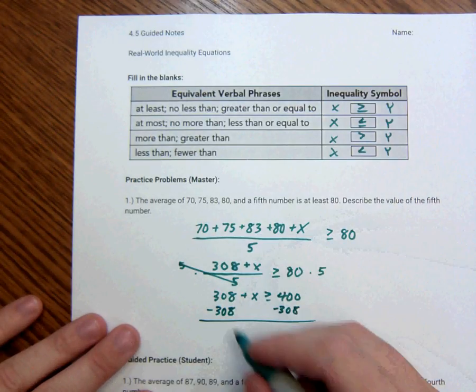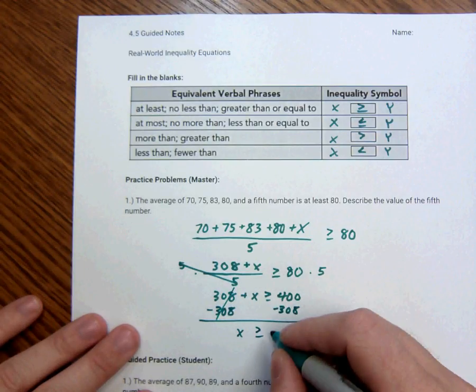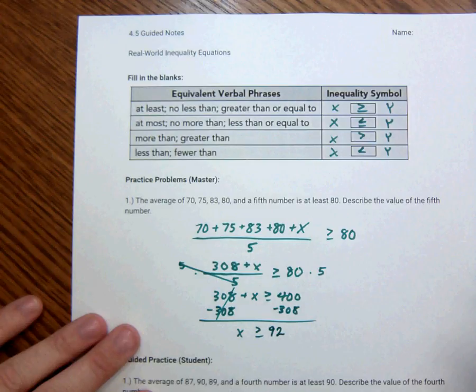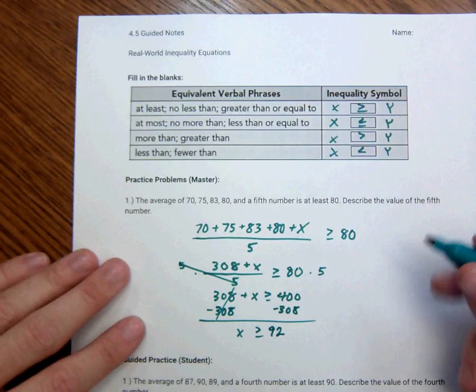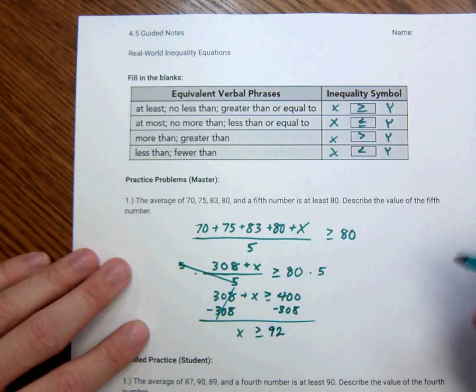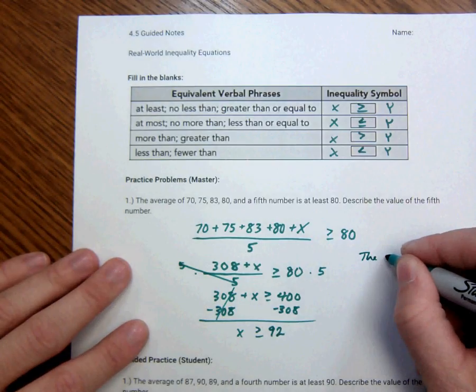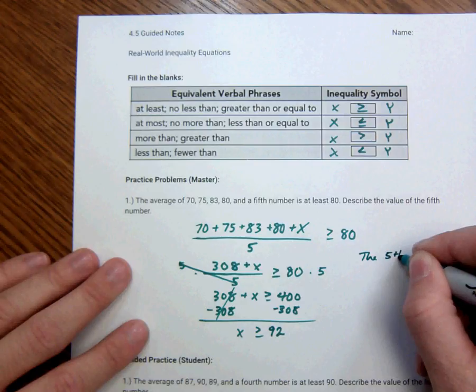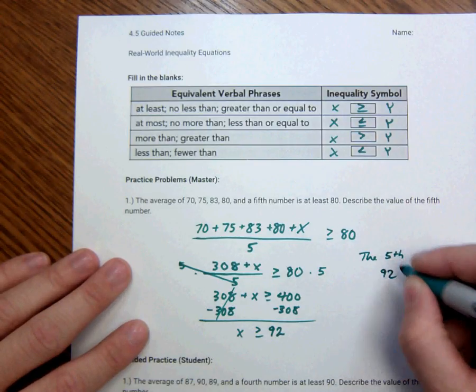I get x is greater than or equal to 400 minus 308, which is 92. So in the context of the question, the fifth number is 92, but let's go back to our little test. I have to get a 92% in order to get an 80 and not be grounded. The fifth number is 92.